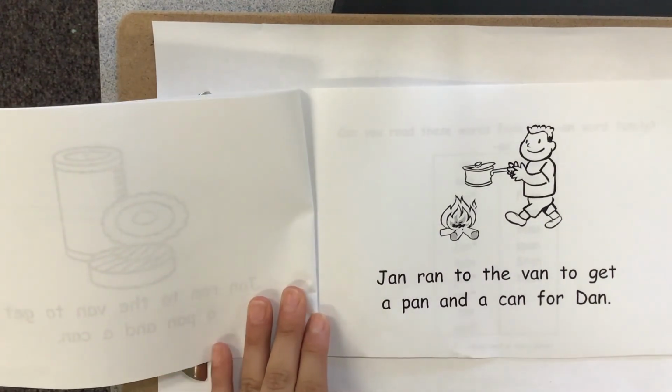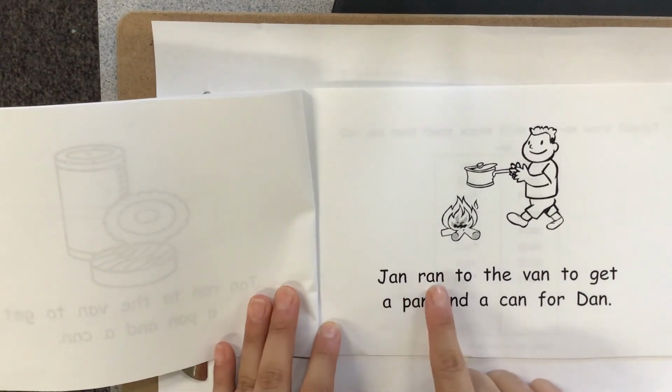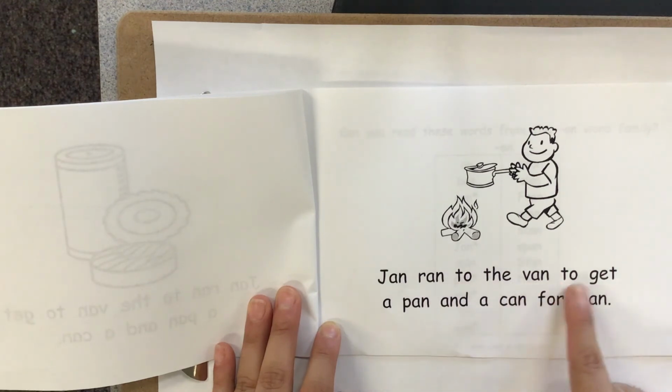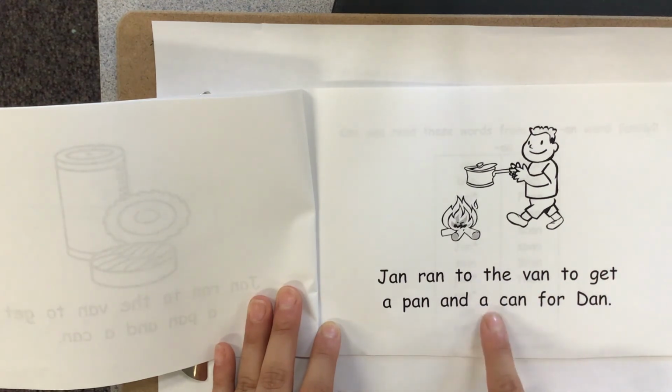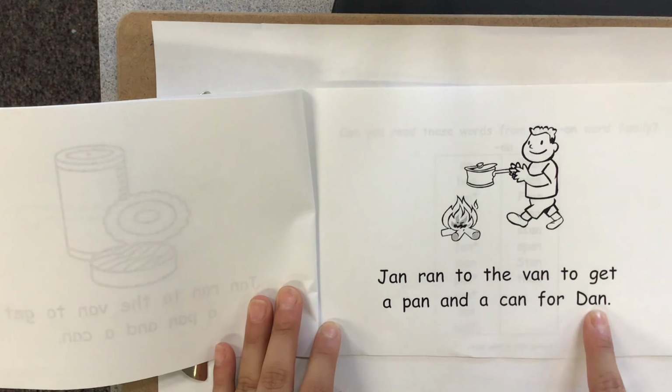Ready, fingers up. Jan ran to the van to get a pan and a can for Dan. Let's sound out Dan again. Dan. Ooh, I wonder what Dan is making.